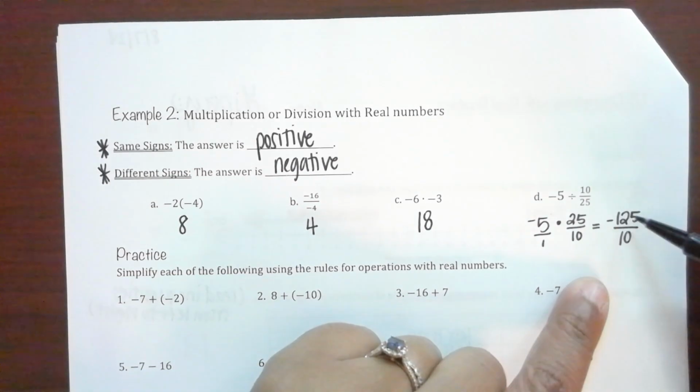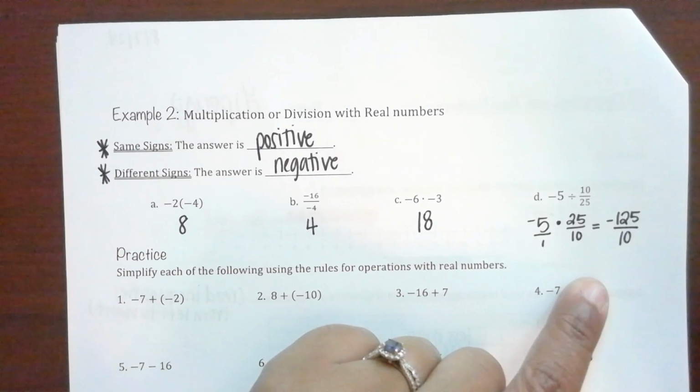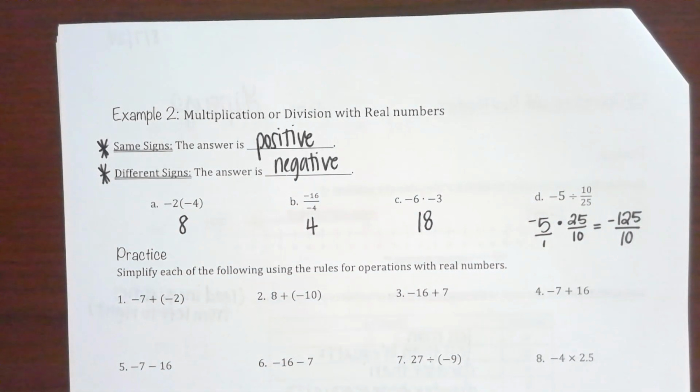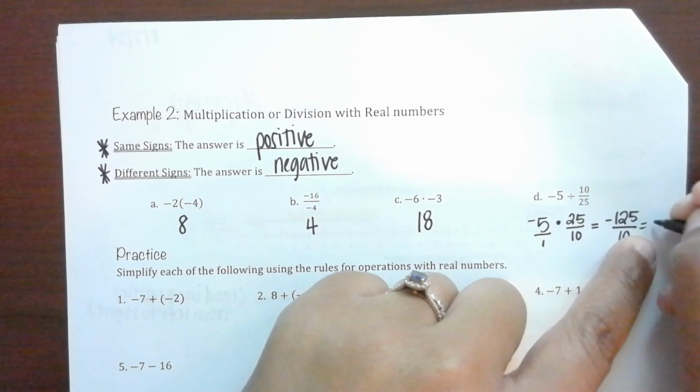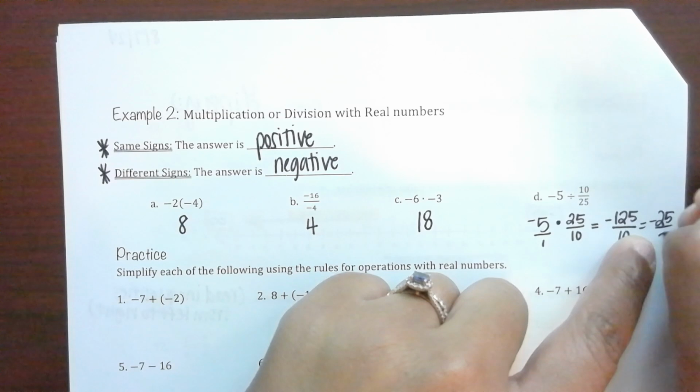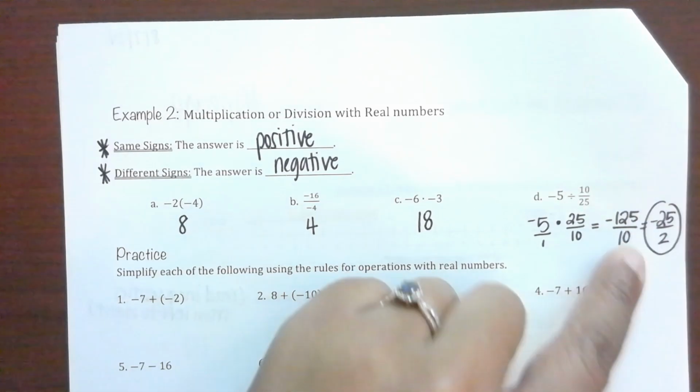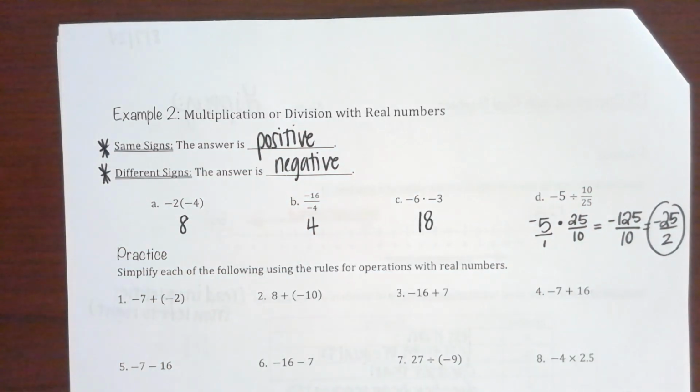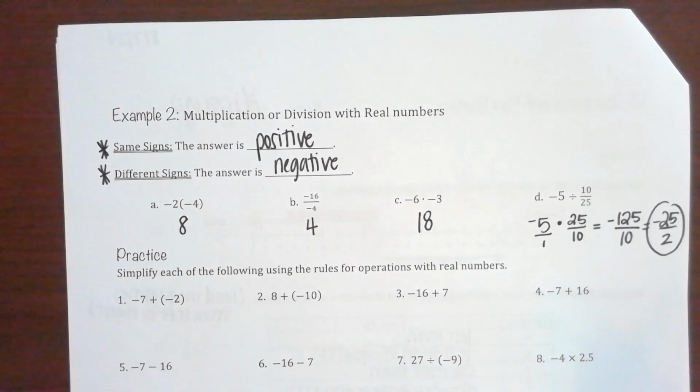Can I type this thing in the calculator and see if it simplifies? Let's do that. Type in -125 divided by 10. Math 1, enter. What was it? -25 over 2. Everybody get that? Perfect.